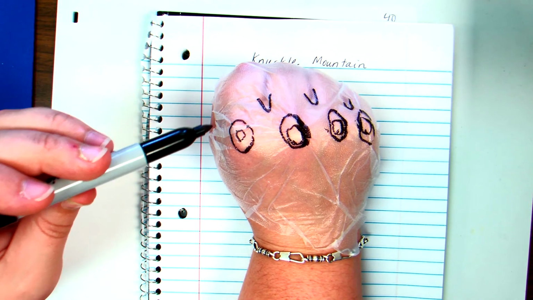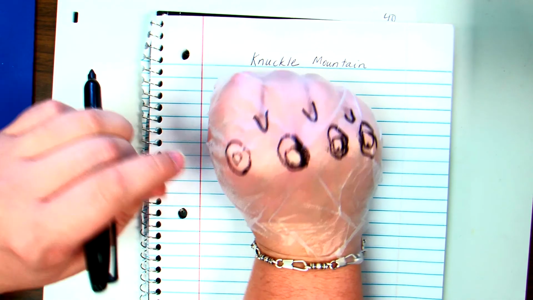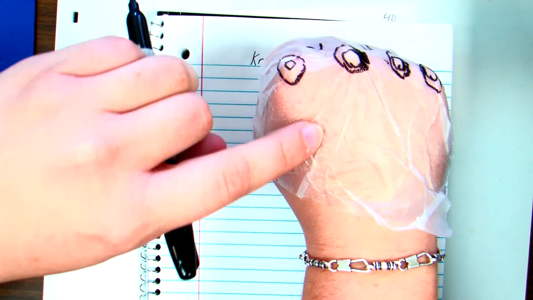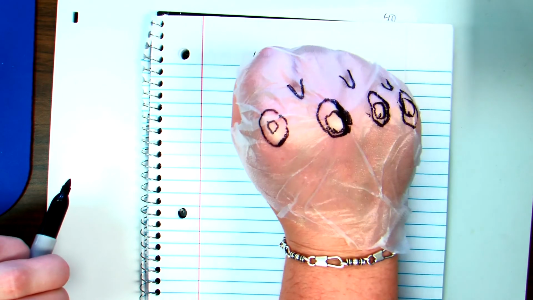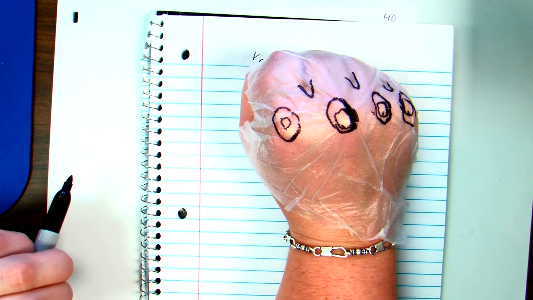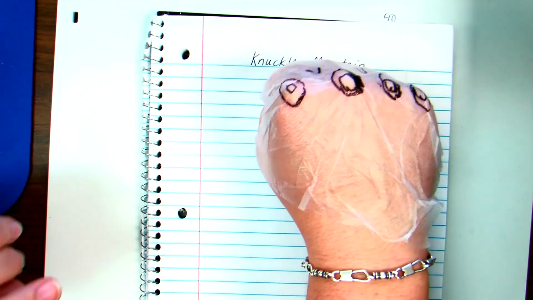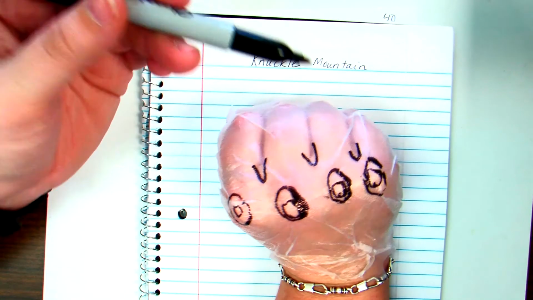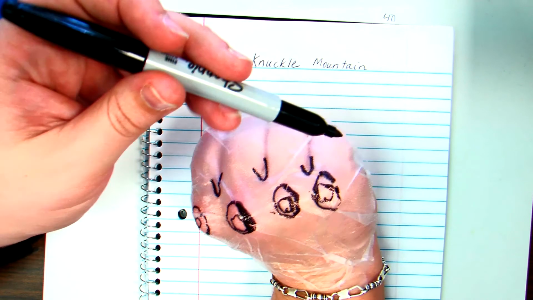Okay, so let's start by looking at my fist. This part right here is very steep. It's like a cliff. This part is flat. If you turn it, it's going to be even. You don't want to do that, so you want to put it straight out. Okay? So this will be a gentle slope. This will be a steep slope, which means that these lines need to be close together.